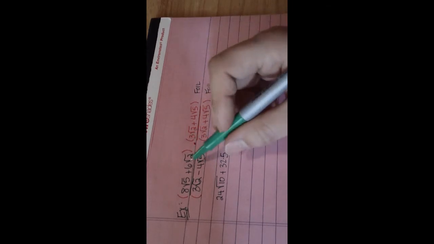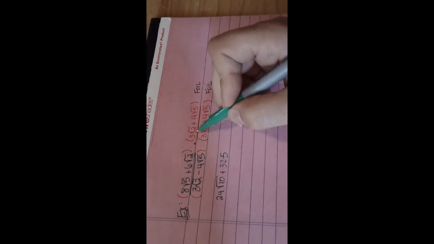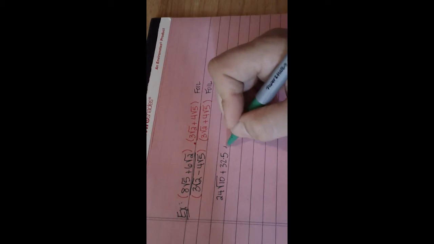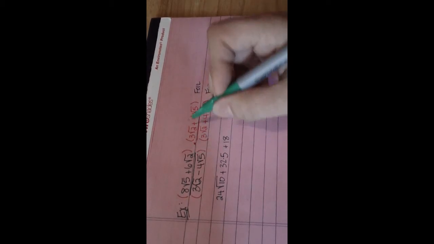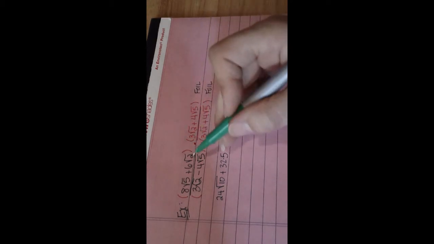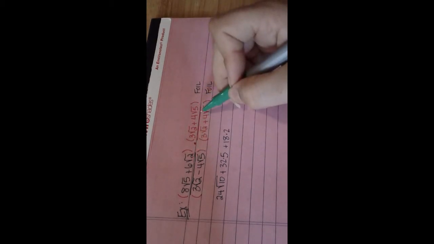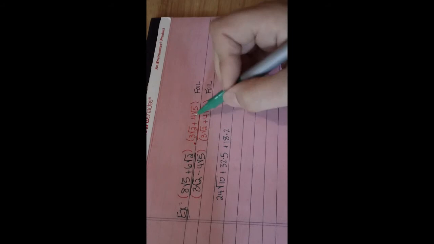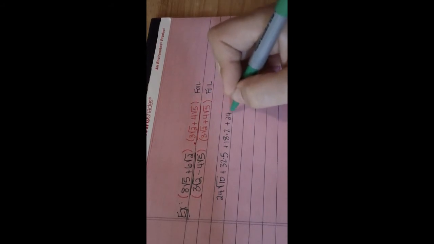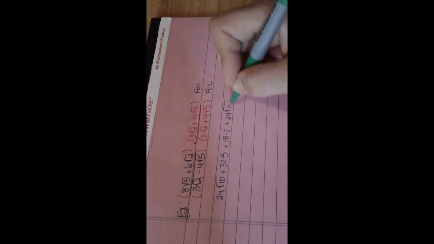Inside times inside. 6 square roots of 2 times 3 square roots of 2. 6 times 3 is 18. Square root of 2 times square root of 2 is regular 2. And then last times last. Positive 6 square roots of 2 times positive 4 square roots of 5. 6 times the 4 is 24, and square root of 2 times square root of 5 is square root of 10.